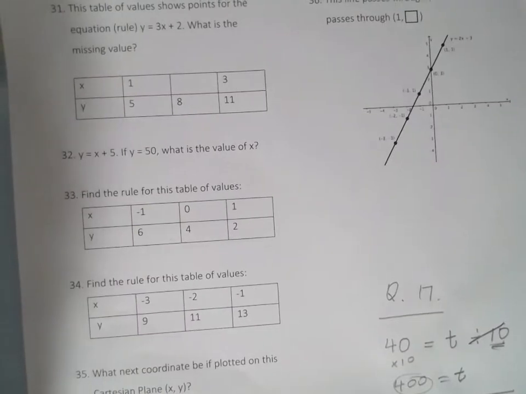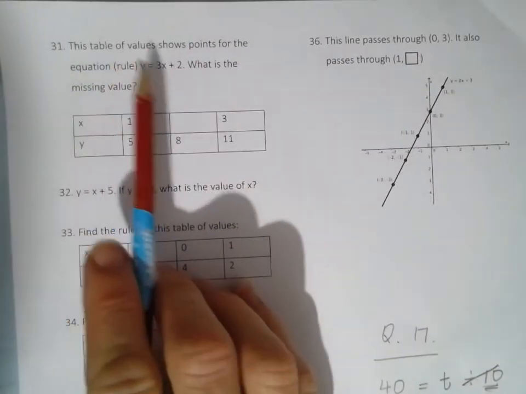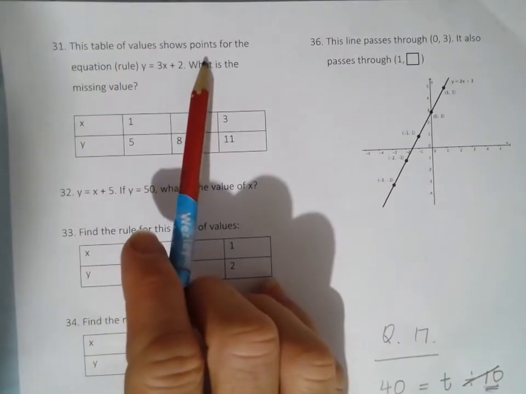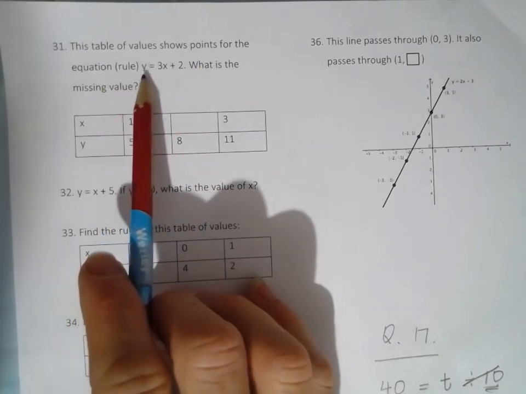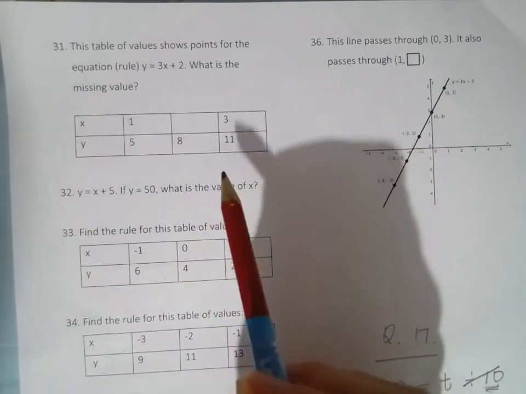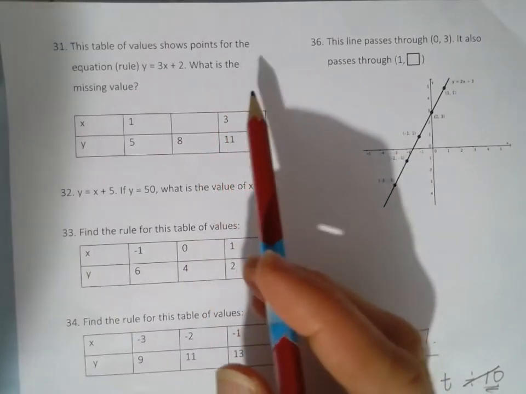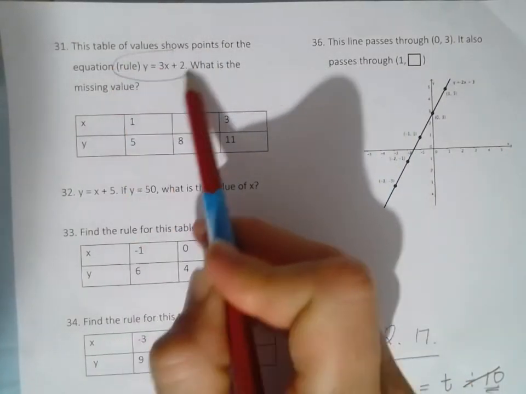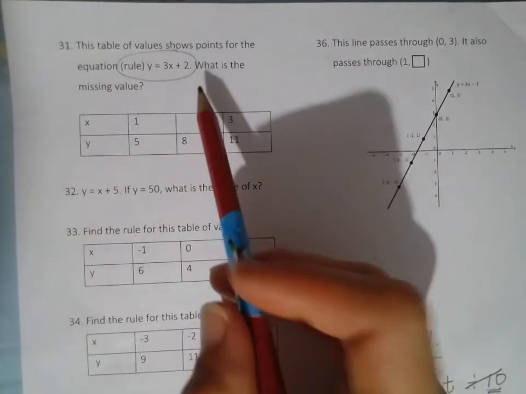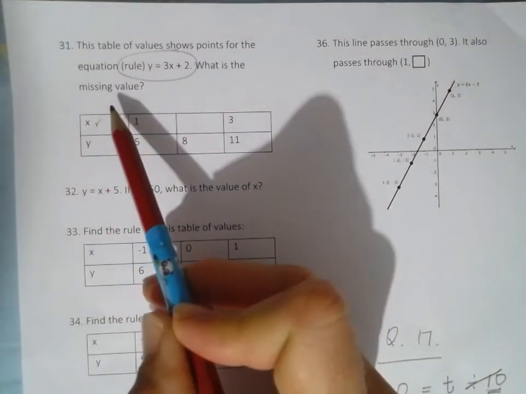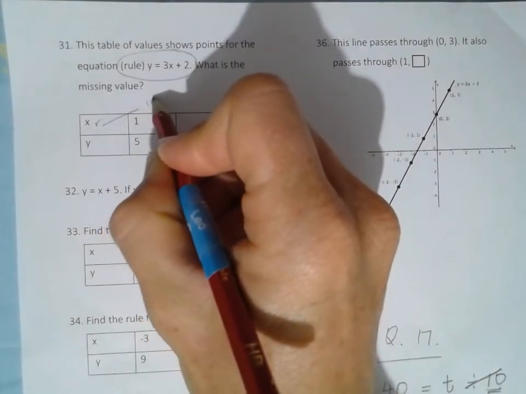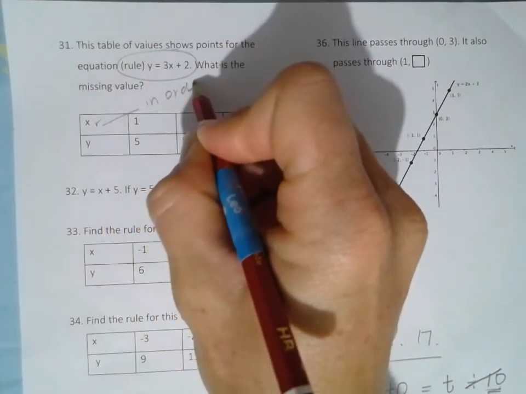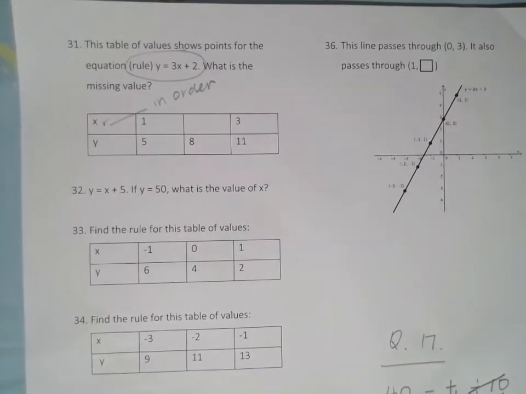Right, this table of values shows points for the equation, or the rule, y equals 3x plus 2. What is the missing value? So it really doesn't matter what the rule of the equation is. We should be remembering that our x values for a table of values need to be in order.